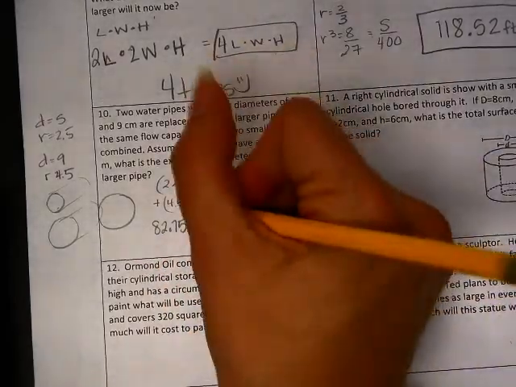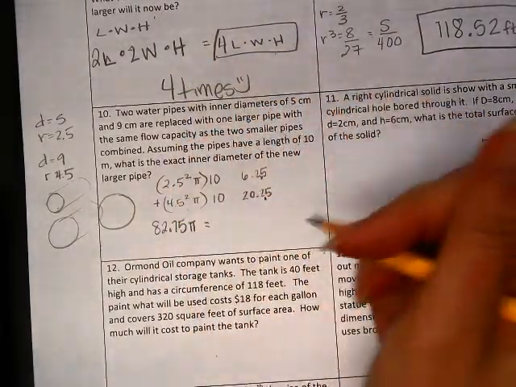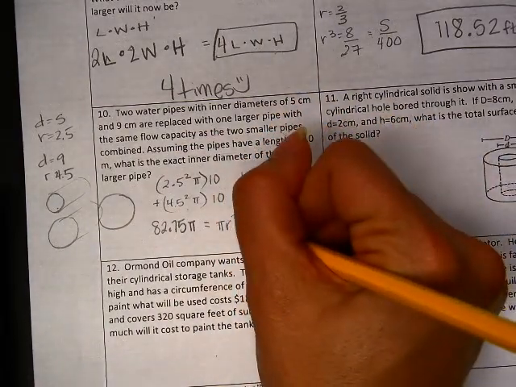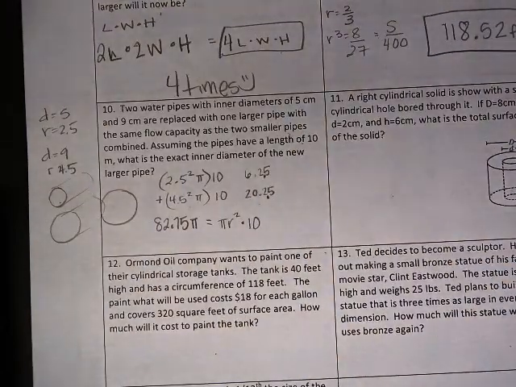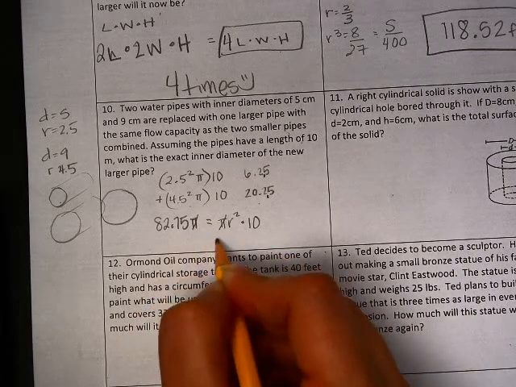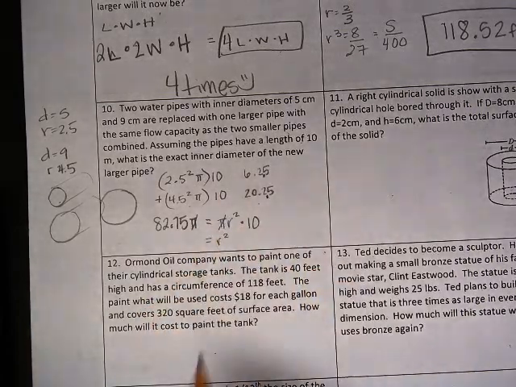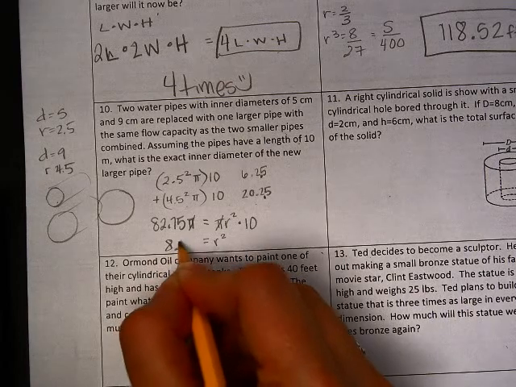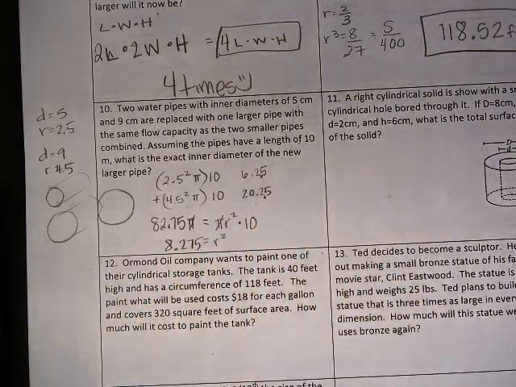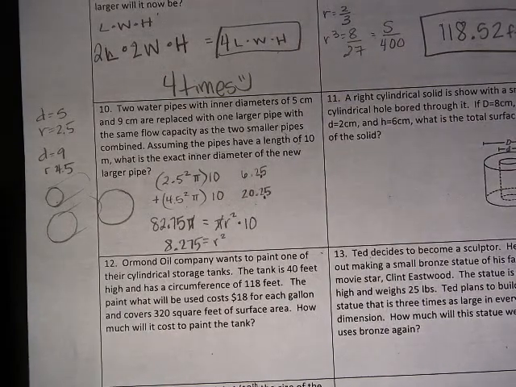So now I want to set this equal to pi r squared, which I do not know, times the height. I'm going to divide both sides by pi. I'm also going to divide both sides by 10, which gives me 8.275, and that is r squared. So I want to square root that.